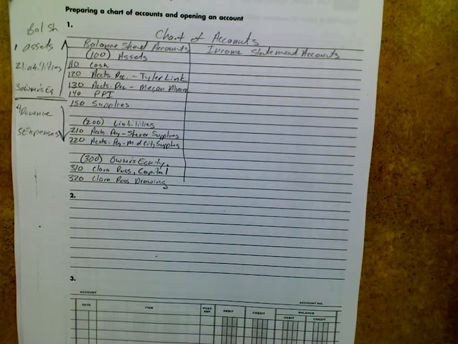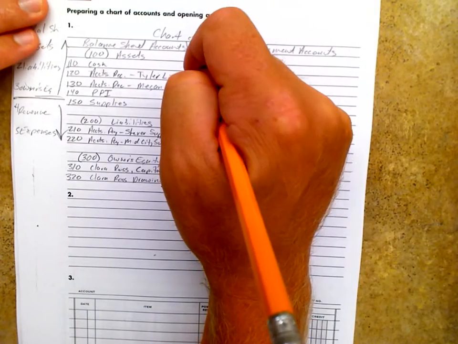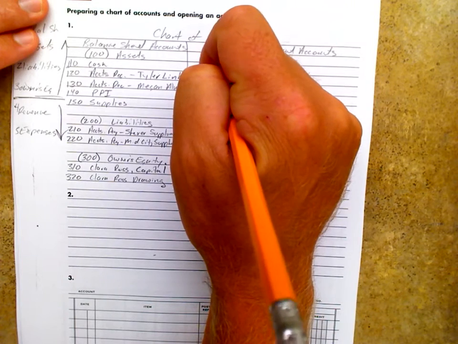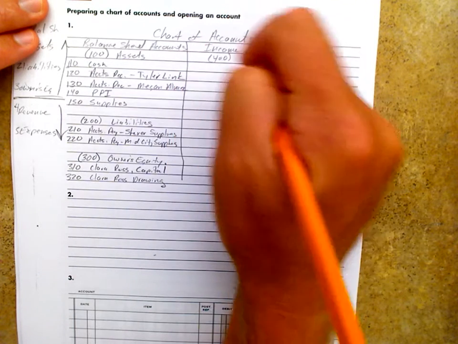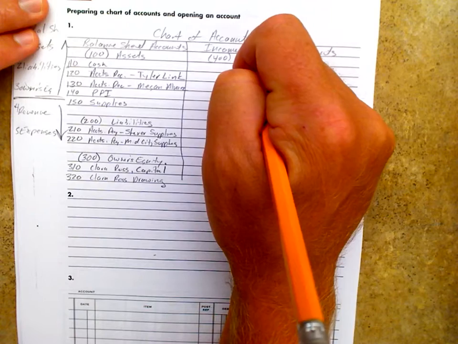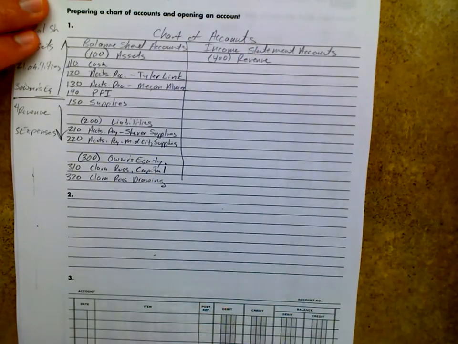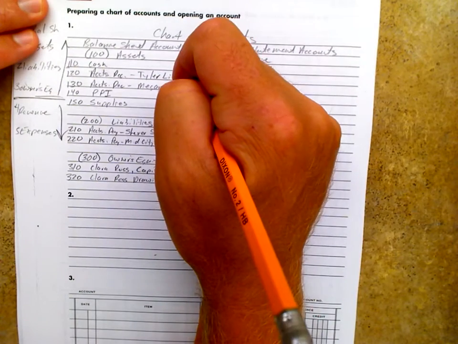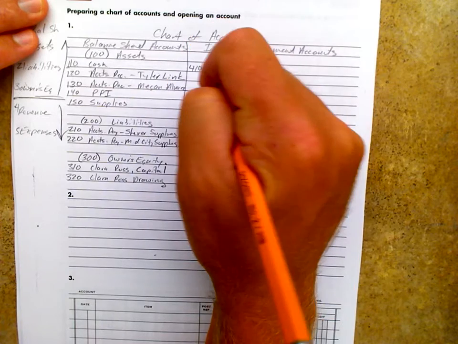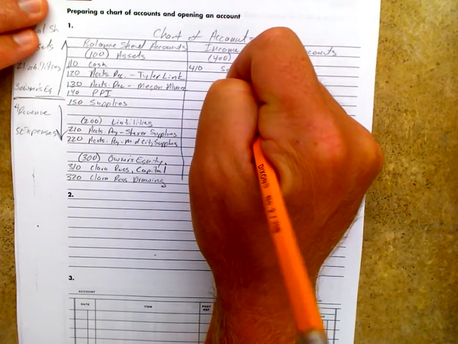My next column is revenues. Typically, for our purposes, we're only going to have one revenue account. What do you suppose it is? Absolutely. So sales is going to be 410 sales.